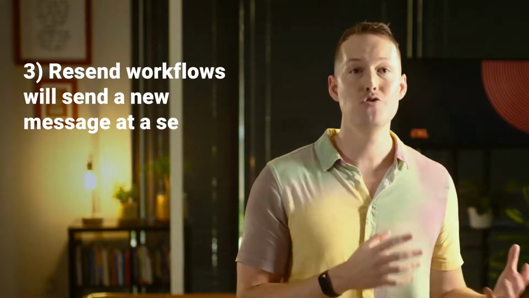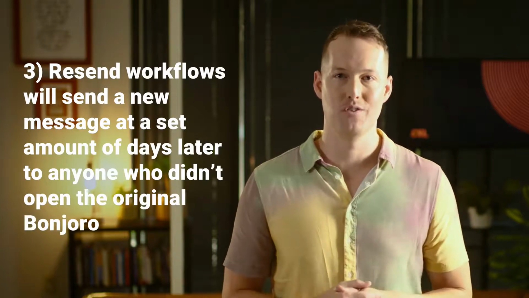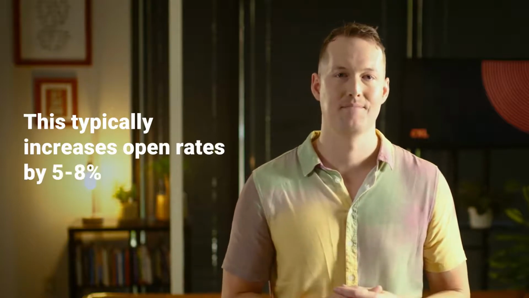Number 3, resend workflows will send a new message after a set number of days to anyone who didn't open the original. This is typically something that can increase open rates by 5 to 8%. But the number one factor to increase opens by a good margin is timeliness. If you welcome new customers and they get a welcome video within 30 minutes of their purchase, your opens easily lift by 10%. 2 hours is better than 4 hours, which is better than 8 hours, and on and on.